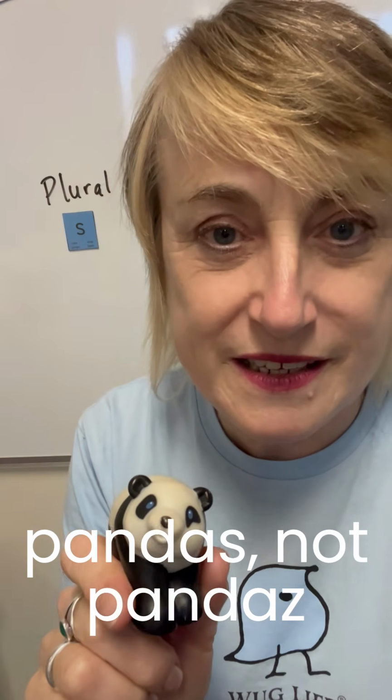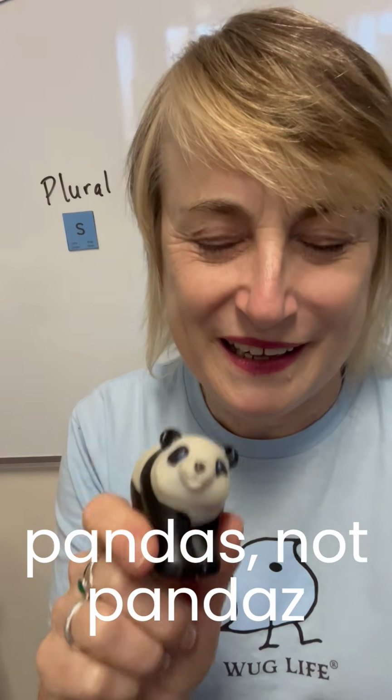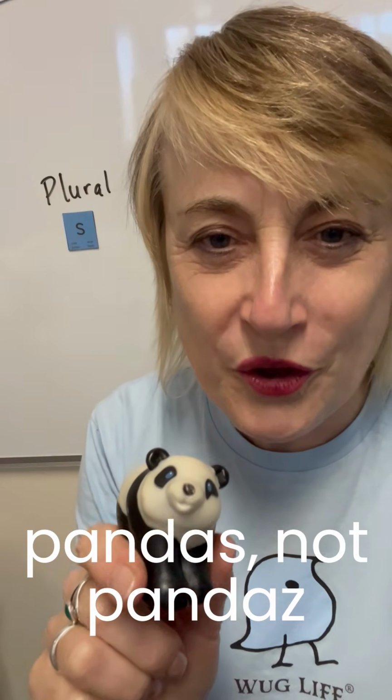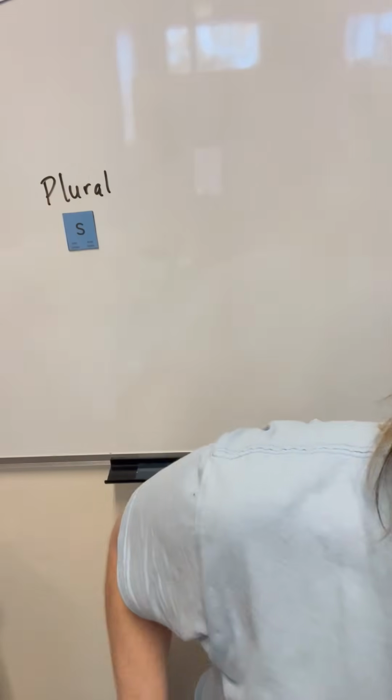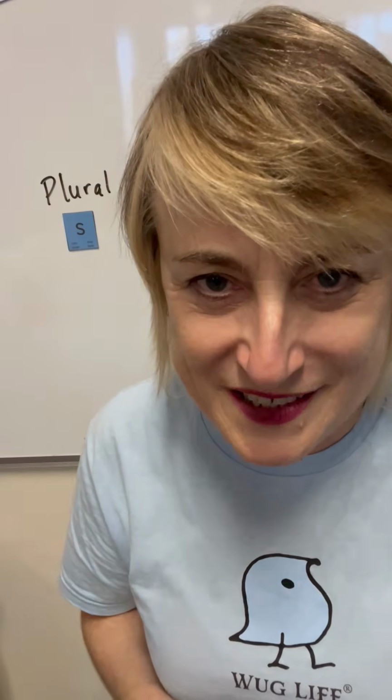But the problem is a lot of words in English end with a voiced sound. Panda, the A at the end is voiced, so it becomes pandas. So we say letter S like a Z, or a Z if you're American. So pandas, we still write it with S because that S means plural. So it represents a sound and it also represents a meaning. So we're getting 2 for 1. Hooray, 2 for the price of 1.